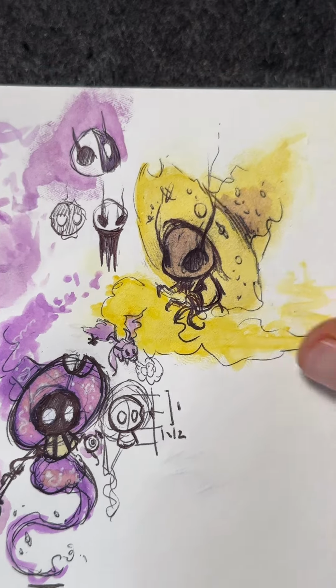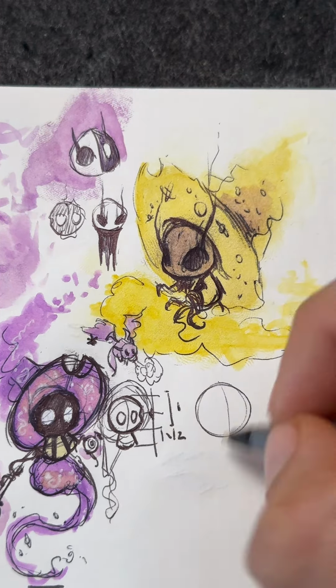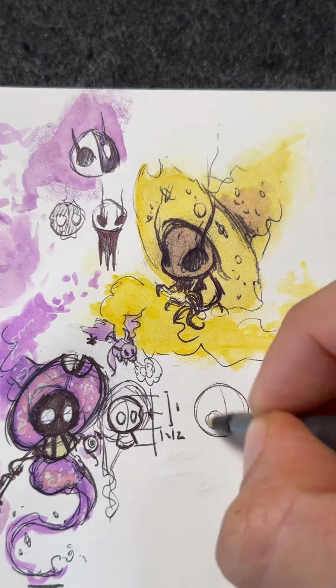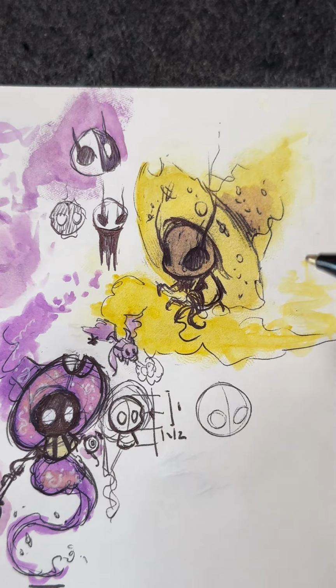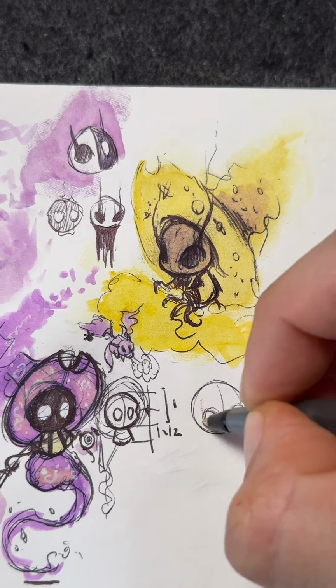Half and half purple, like half. Yeah, it kind of reminds you of a Heartless almost.